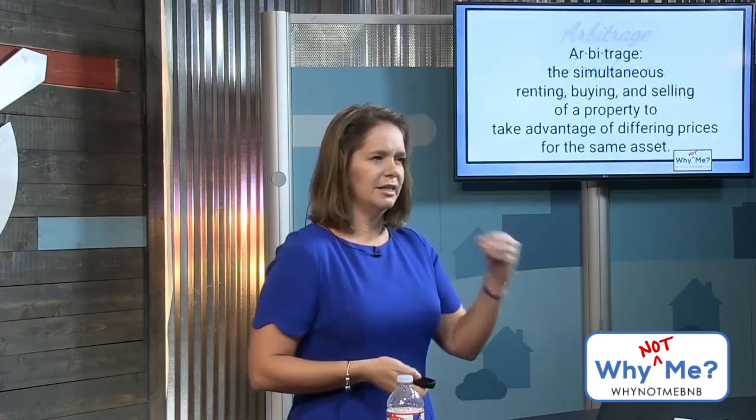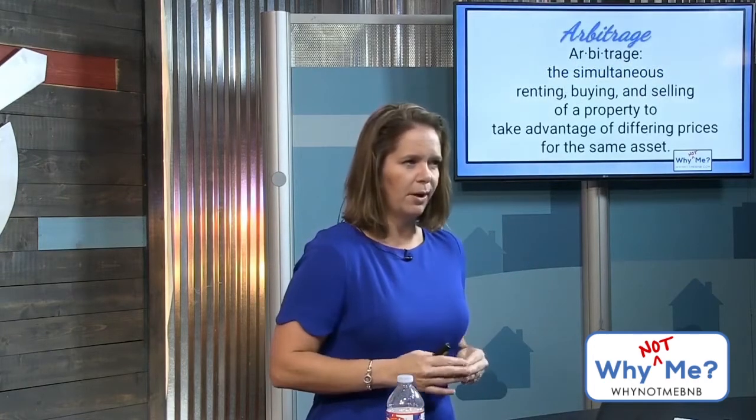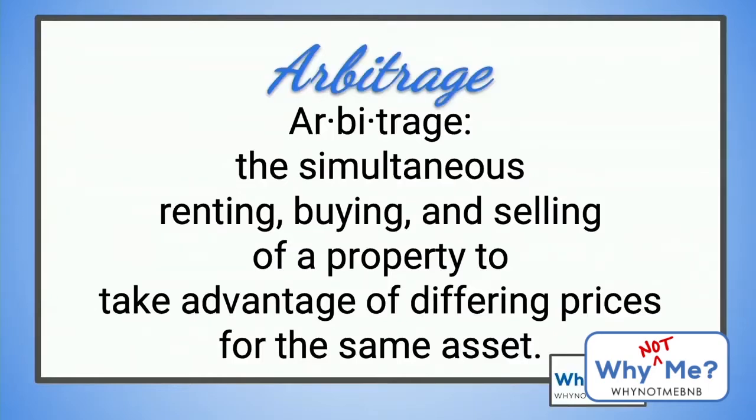And we're actually going to talk about a lot more that you're going to go through. But that's kind of the basic intro for either arbitrage or co-hosting. Now let's dig deeper into just arbitrage right now, okay? Arbitrage, the actual definition is the simultaneous renting, buying, and selling of a property to take advantage of differing prices for the same asset, okay?